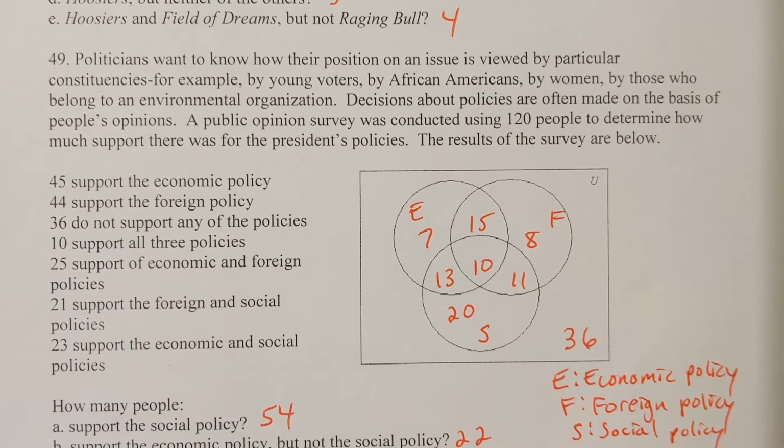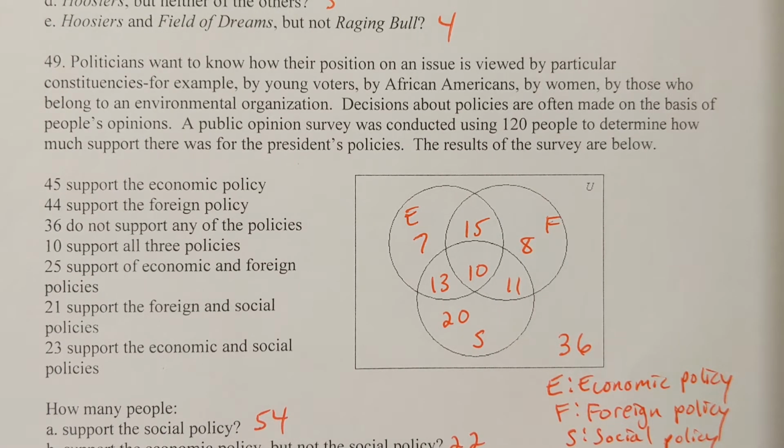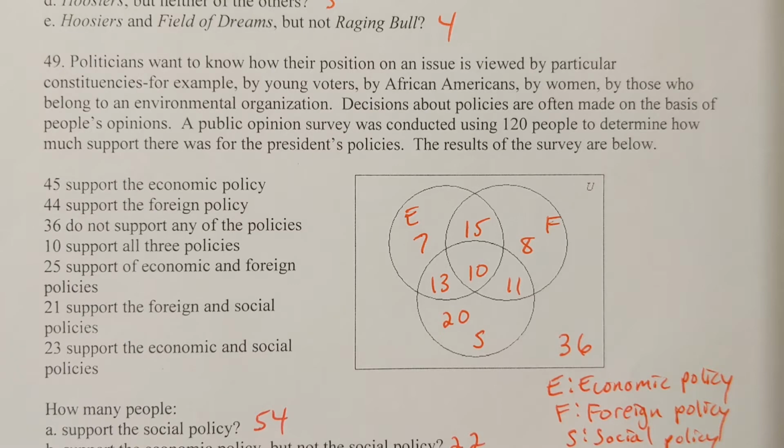Okay, we're in section 2.4, and I'd like to finish up chapter 2 here in this video. So we're on problem 49. It says that politicians want to know how their position on an issue is viewed by particular constituencies. For example, young voters, African Americans, women, those who belong to an environmental organization. Decisions about policies are often made on the basis of people's opinions, and a public opinion survey was conducted using 120 people to determine how much support there was for the president's policies. The results of the survey are below.